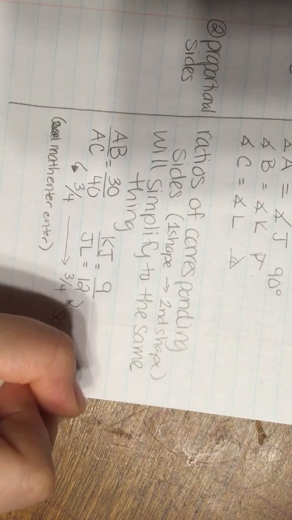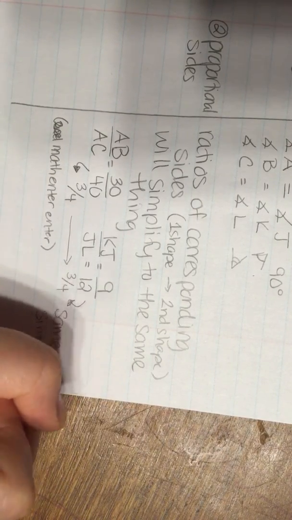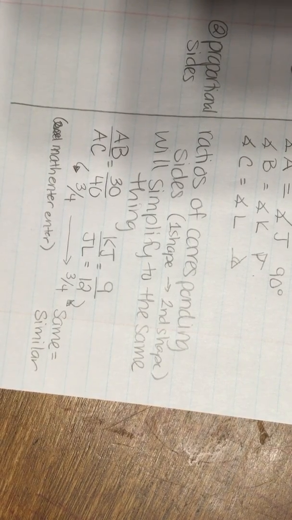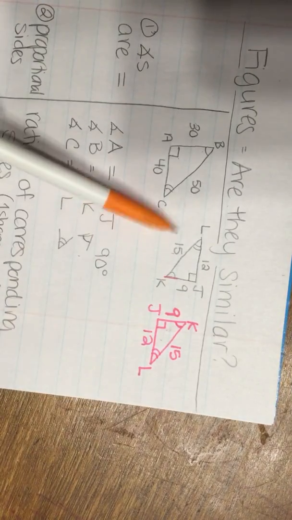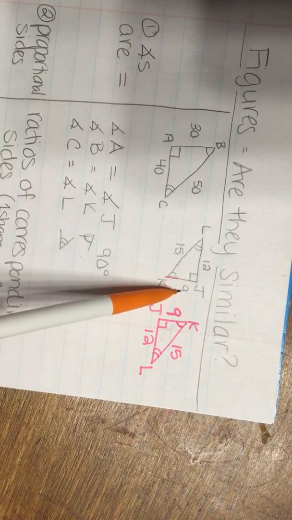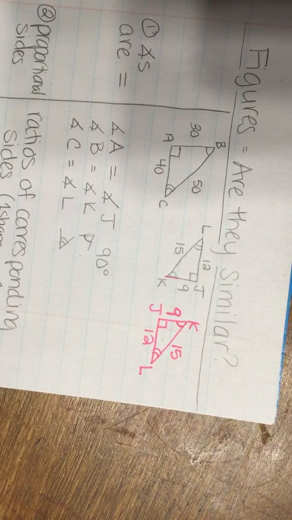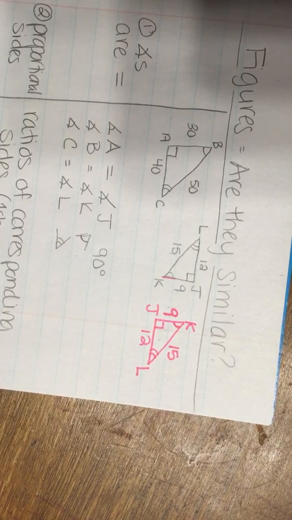So that means that they are similar. You could try it with the 15 over 9 and the 50 over 30, and you would simplify to the same fraction. It's not going to be 3/4, but it was simplified to the same fraction. So, no matter what size you use, it should simplify.